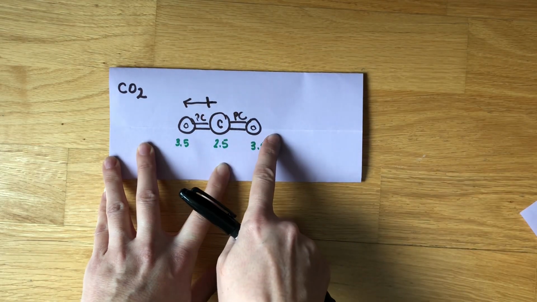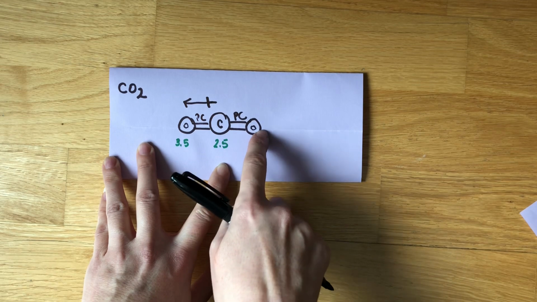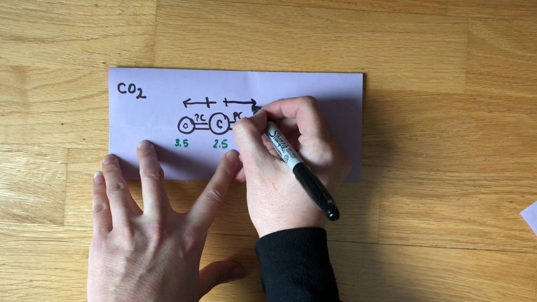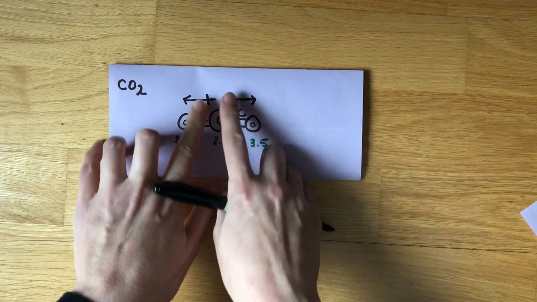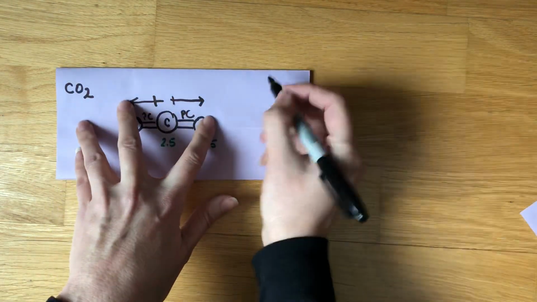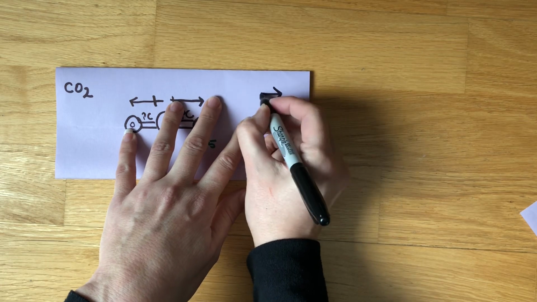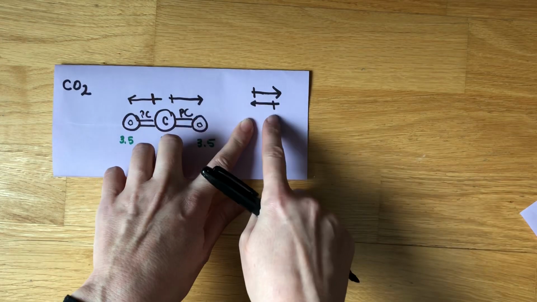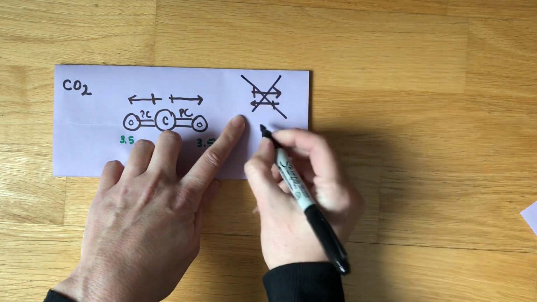And then I'm going to do the same thing here, and since it's the same exact atom, I'm going to draw the magnitude of the arrow to be the same. Well, what do I notice? When I line up these two dipoles, so let me line them up on top of each other, one goes this way and the other one completely goes in the opposite direction, equal and opposite, they cancel out.